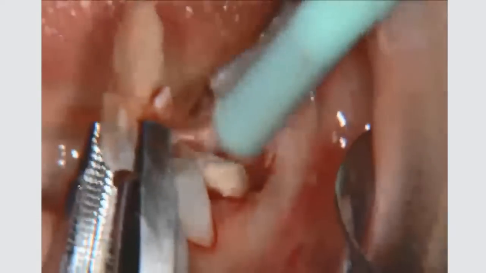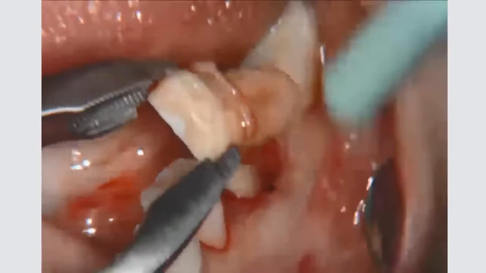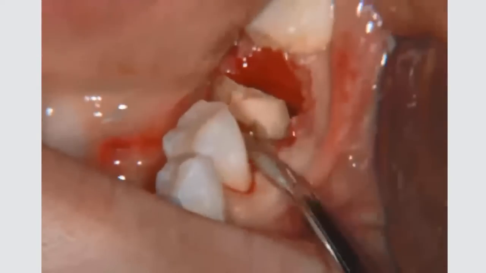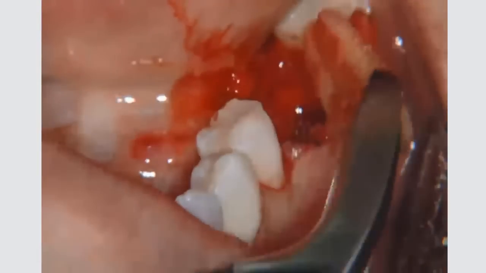And so now we're doing our rotational movement using the towel forceps. You can see they really grab nicely with those serrations. And just slight elevation with the other one, and then just go right through using our LVtome in that case.